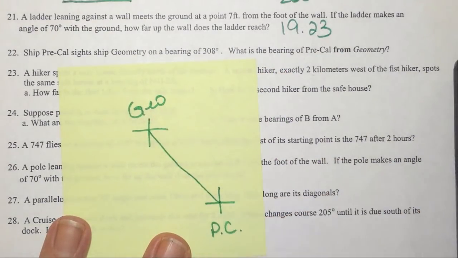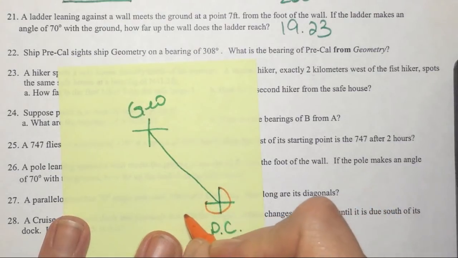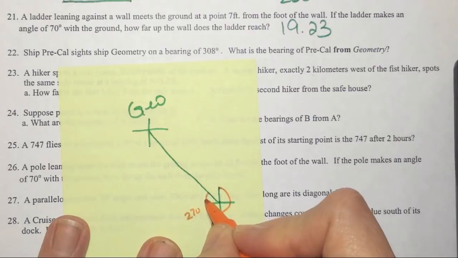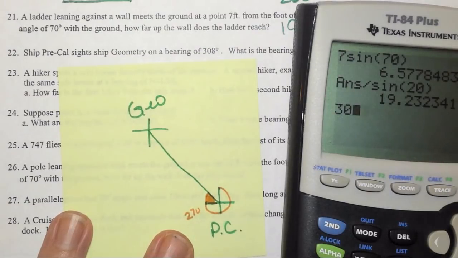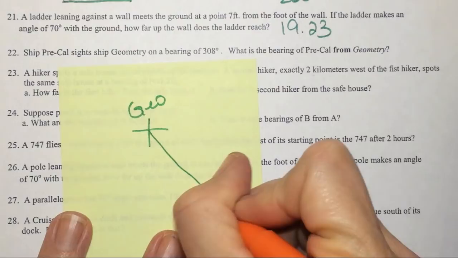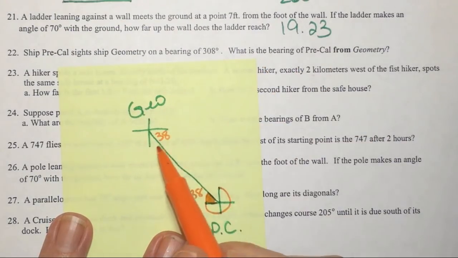So again, I know that from the north to the west is 270, but I know I need to go 308. So I have to subtract 308 and 270, and I get 38. So this little wedge is 38. Alternate interior angles tells me this is also 38.